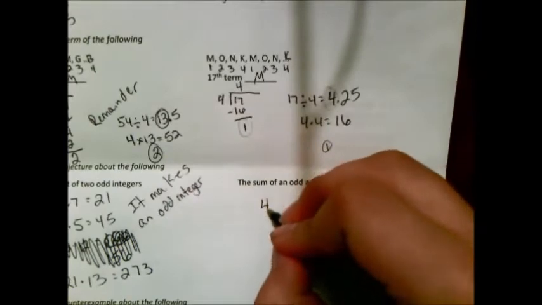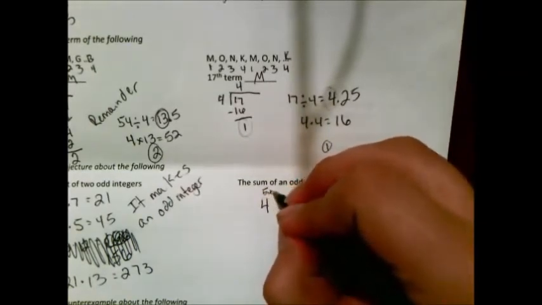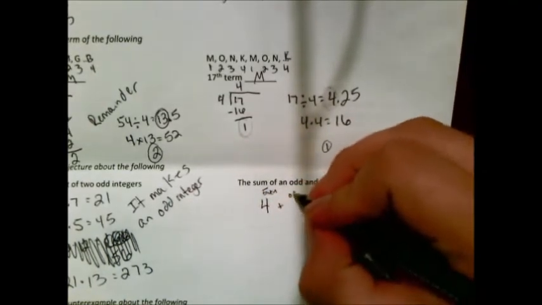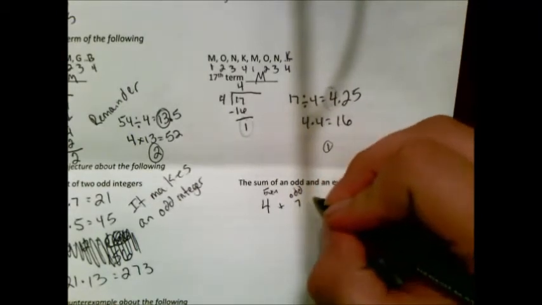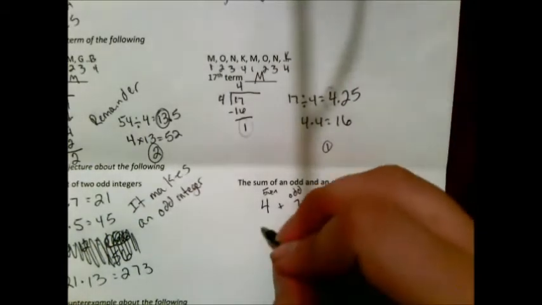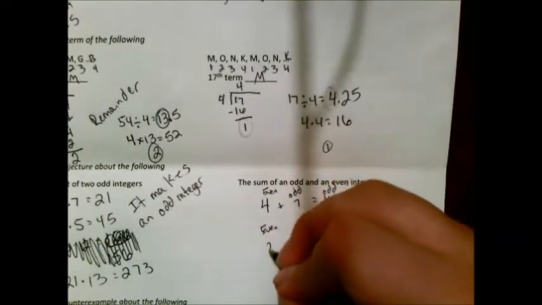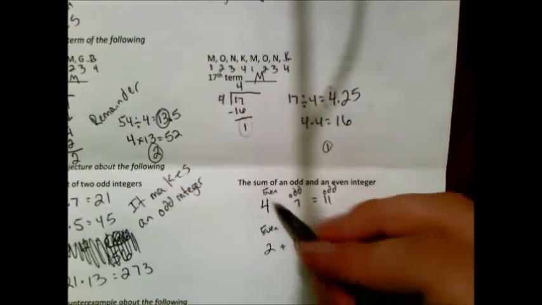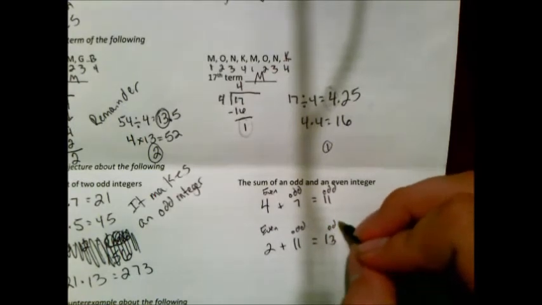So we've got something like, we'll say 4. 4 is our even number, plus the odd number, let's say it's 7. That gives me 11. This is odd. Even: let's go with 2 plus, I don't know, 11, which is an odd number. So even plus odd equals 13, which is once again an odd number. So you'll notice that whenever you add an even and an odd together, you get an odd.